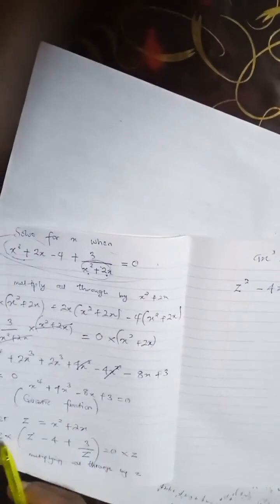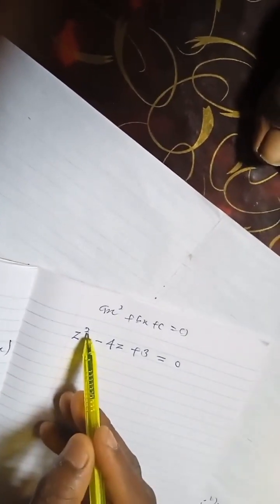And on this side we have z times 3 over z. Of course, z will cancel z and we are left with 3 is equal to 0, because 0 times z will still give us, any number multiplied by 0 is still 0. So you see what I'm saying now? We're having a quadratic function in z compared to previously when we're having a quartic function in x.